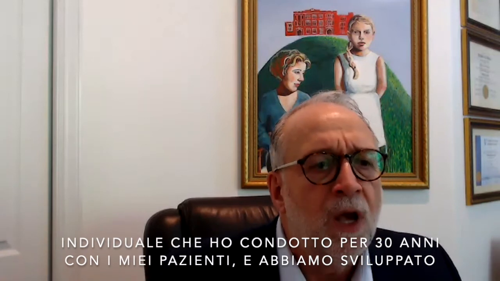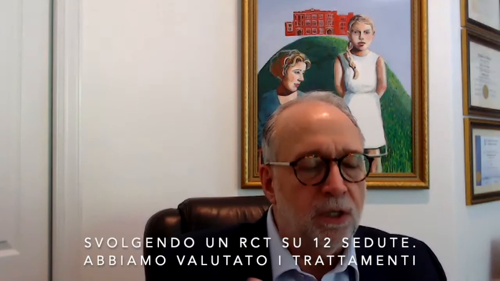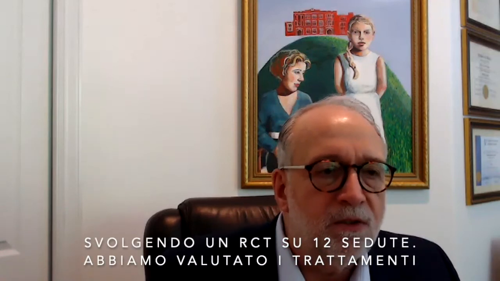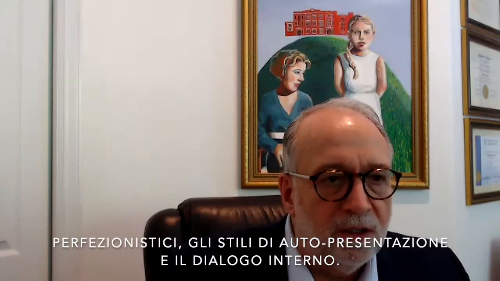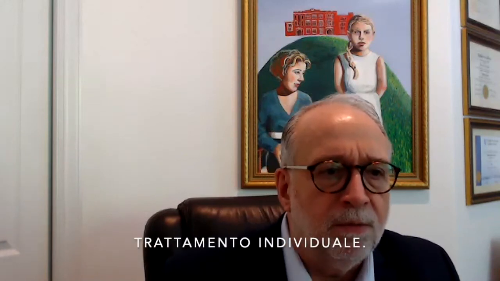We've developed individual treatments that I've been doing for 30 years with patients. We've developed psychodynamic group treatments that are short-term. Right now, we're doing an RCT on a 12-session version. We've evaluated the treatments in earlier research, showing that it seems to be quite effective in changing perfectionism traits, self-presentational facets, and that internal dialogue. So we're very pleased with the results that we're showing, but we're trying to do more research to refine it, to make it better, and to evaluate the individual treatment as well.